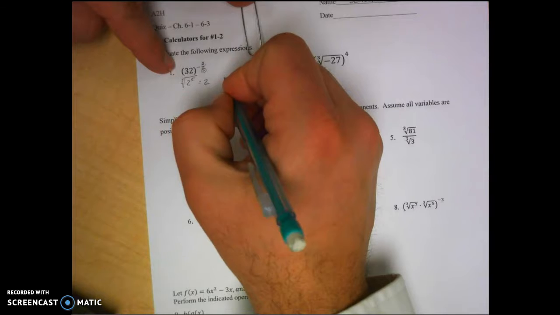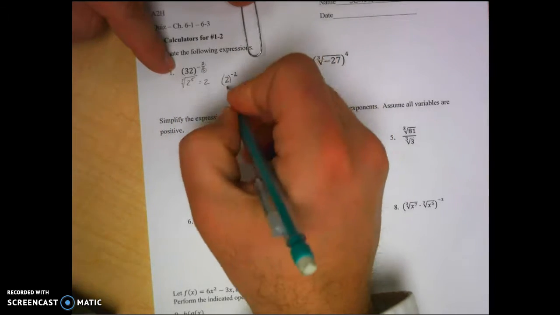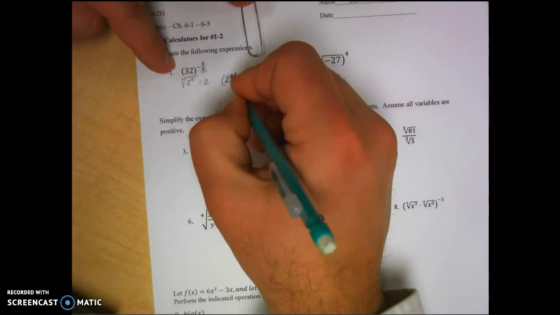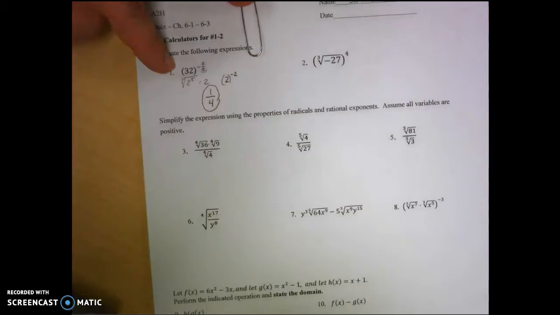So what are we left with? 2 to the negative second. 2 squared is 4, but with the negative exponent, it's going to go to the denominator. So our final answer, 1 over 4.